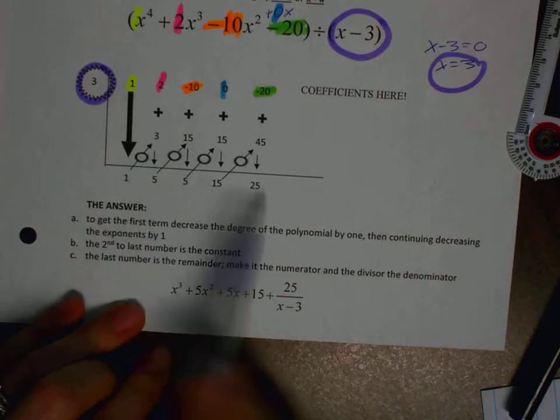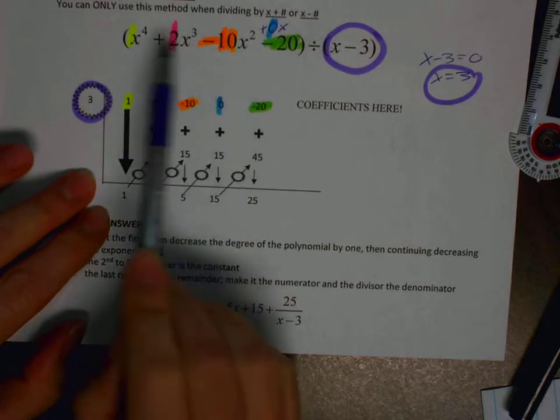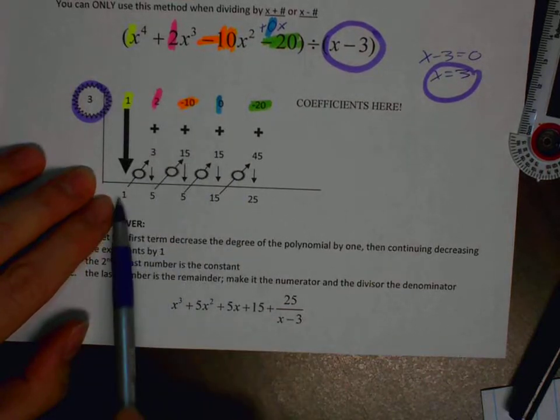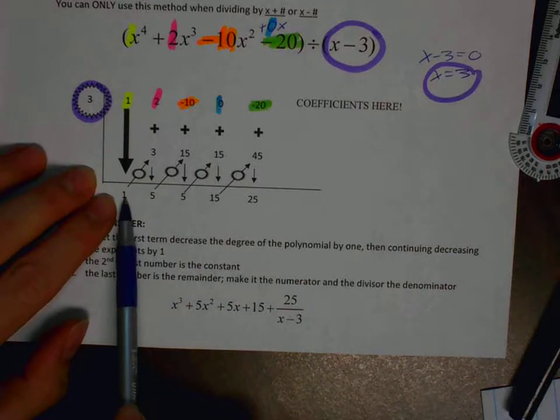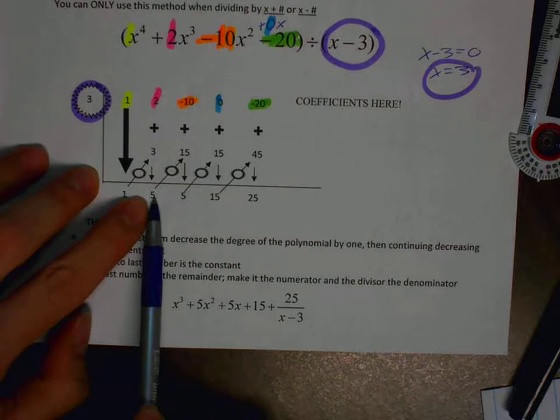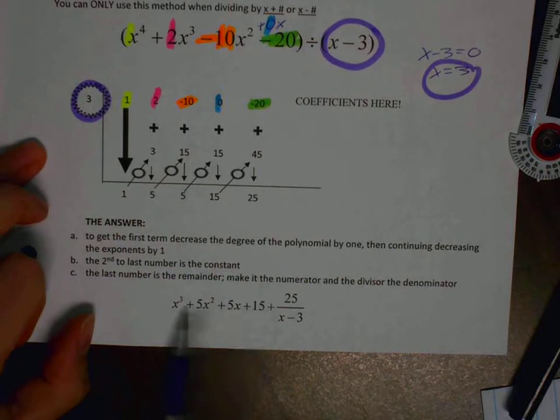So these are now coefficients. Again, you have to reduce this one by 1. So if I start with x to the 4th, this first coefficient is going to be the coefficient of x to the 3rd. That's x squared, x, constant, and remainder. And that's how it gets written down here.